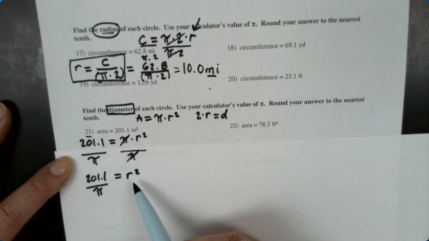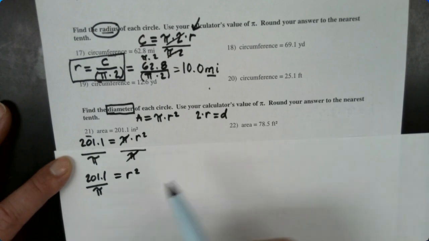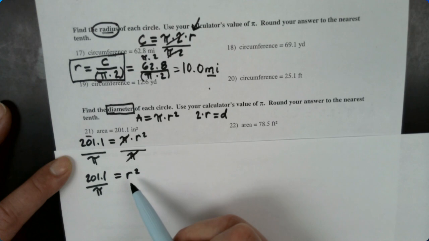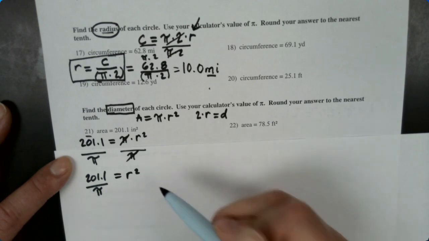Okay, so now we have r squared on the right. We just need 1r though. Does anyone remember how to do the opposite of squaring something? How do we get rid of that squared?